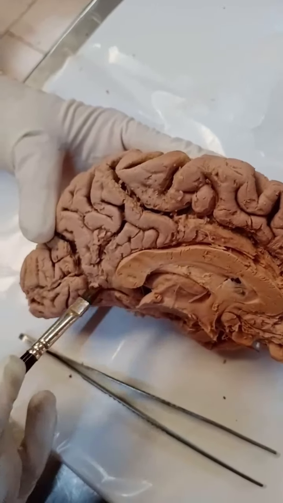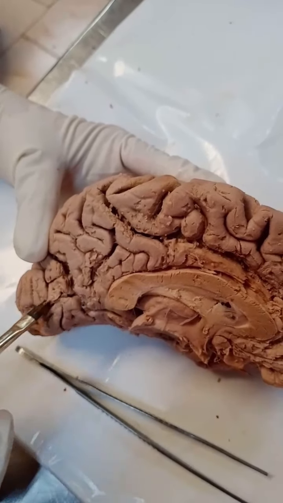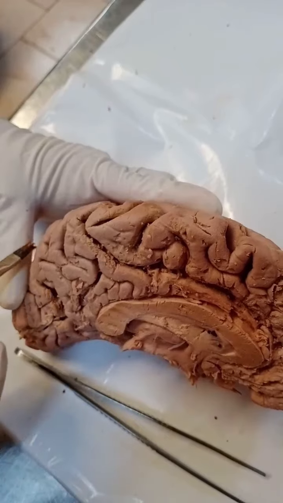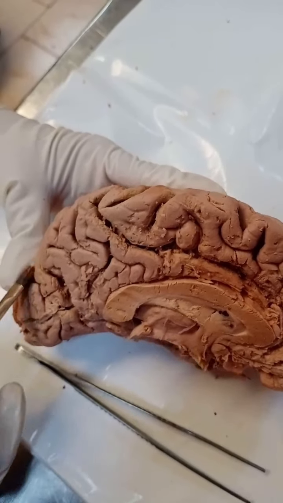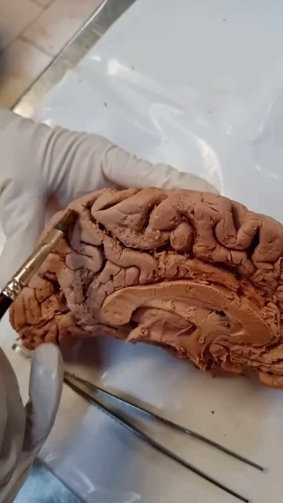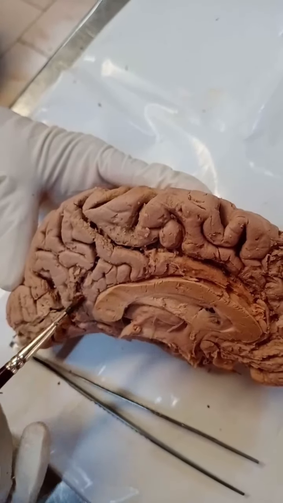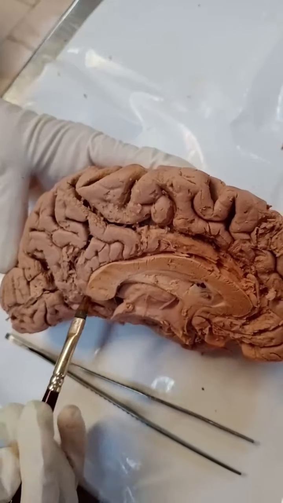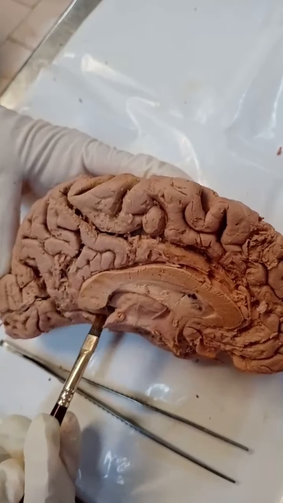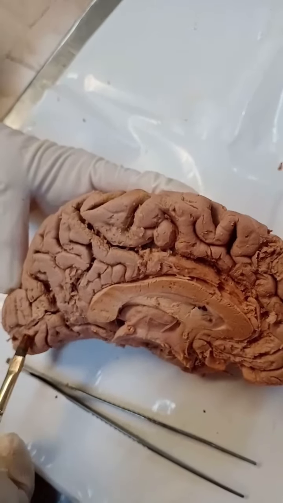Then this is the calcarine sulcus. This convex sulcus is the calcarine sulcus. This is the parieto-occipital sulcus. This triangular area is the cuneus. This quadrangular area is called precuneus, which is limited below by the suprasplenial sulcus. And this narrow area through which the cingulate gyrus is continuous with the inferior surface is the isthmus.